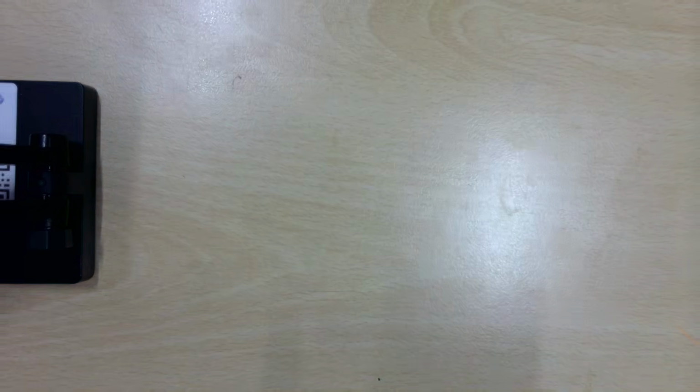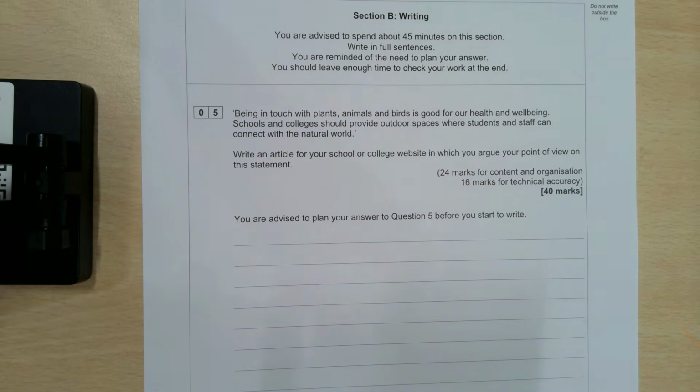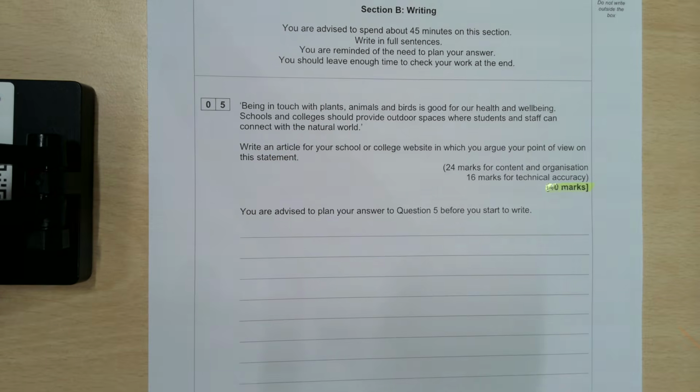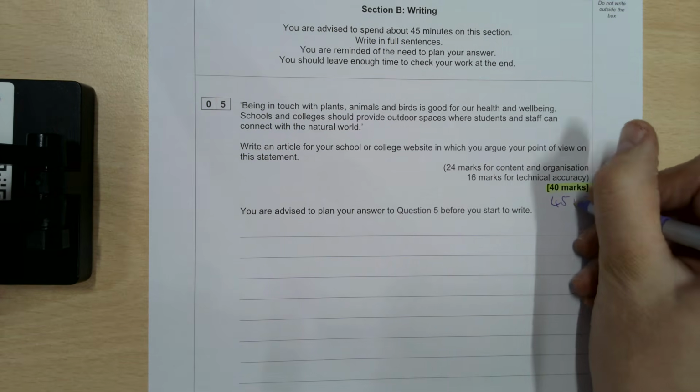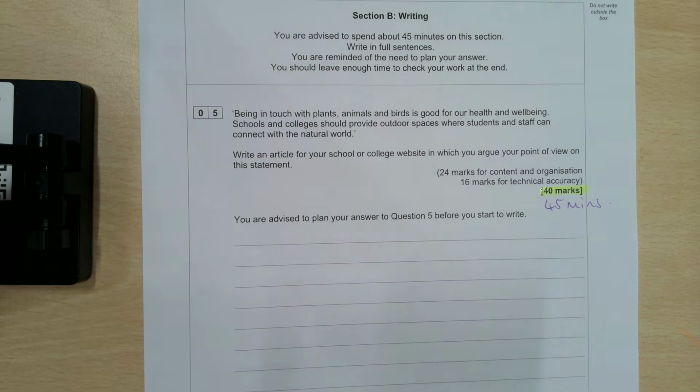That then gives us 45 minutes for our question 5. That's perfect timing. It's 40 marks. It is 50% of the paper. So we're going to spend 45 minutes on it. Now, often they do give you quite a wordy statement, and the reason why they do that is because they're not expecting you to touch on absolutely everything in it, but what they are expecting from you is to be able to engage with a part of it and put forward an argument based on that.